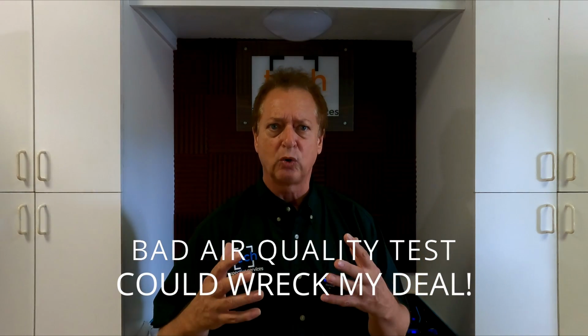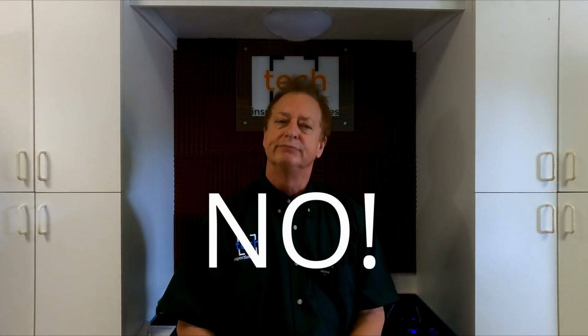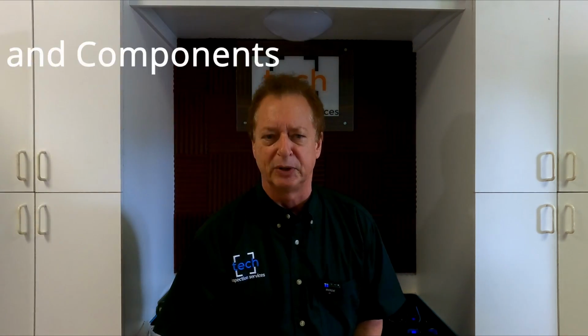But a bad air quality test could wreck my real estate deal, right? No. The way a lab reports adverse findings is to say that there are mold spores of a certain kind that are elevated. It's most common that an elevated mold spore count from a lab report would indicate the need for routine preventative maintenance and a thorough cleaning and sanitization of the HVAC system and its components, as well as recommendations for HVAC maintenance moving forward, filter selection, type, and use.